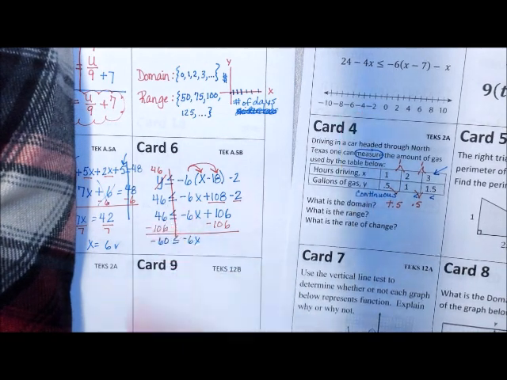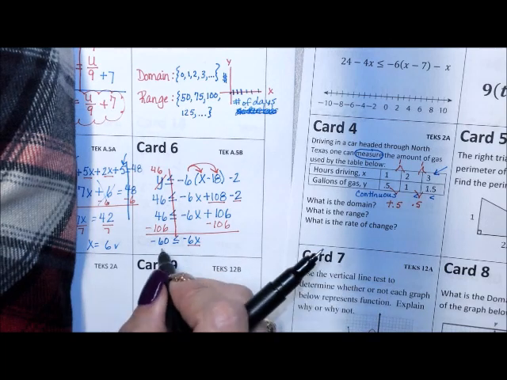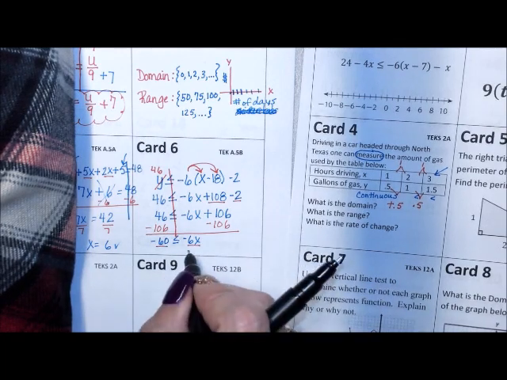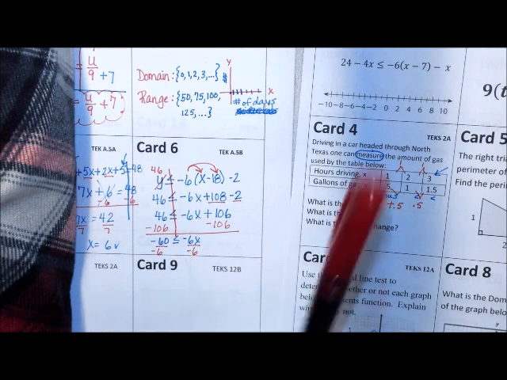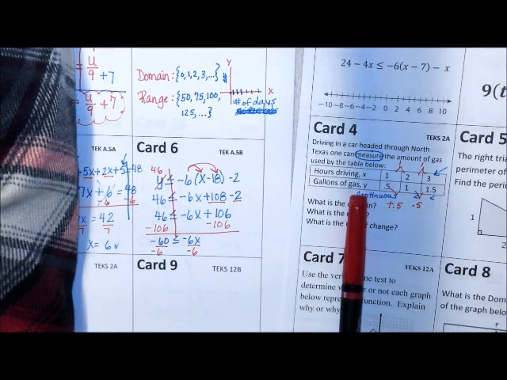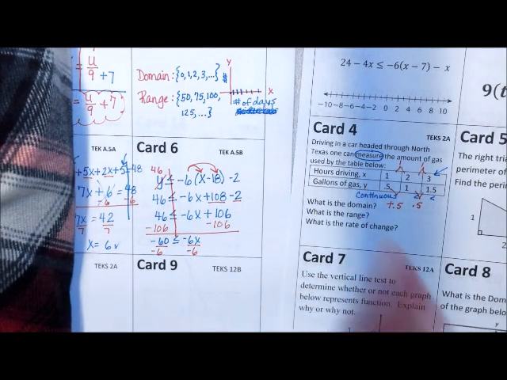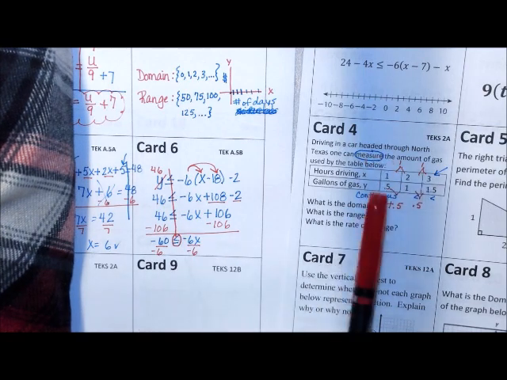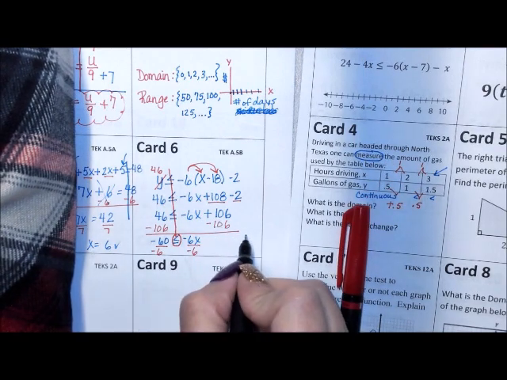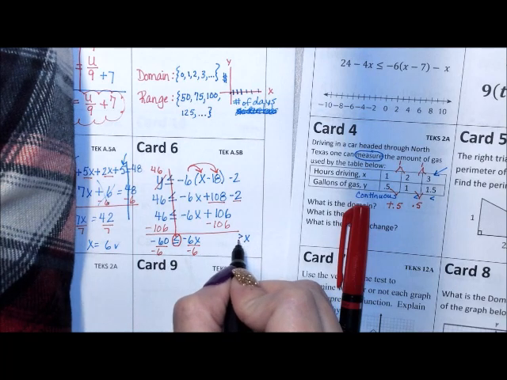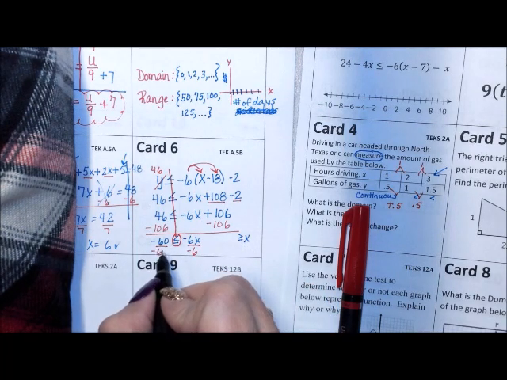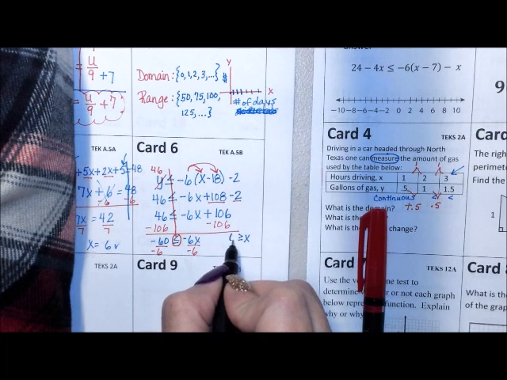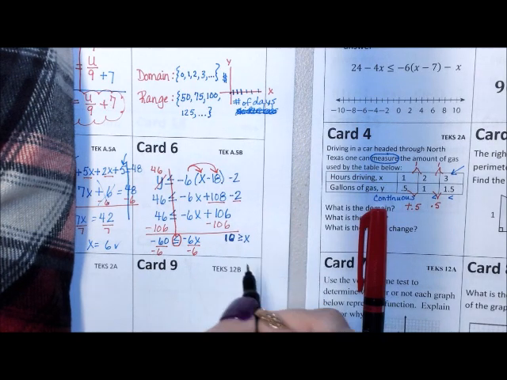I'm running out of room. I'm going to divide both sides by what? Negative 6. I need to remember I'm dividing by a negative, so I'm going to have to flip the sign. So here I'm going to have x. I'm going to flip the sign the other way. Negative 60 divided by negative 6 will be a positive 10.